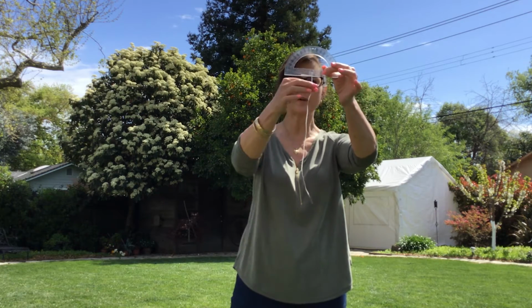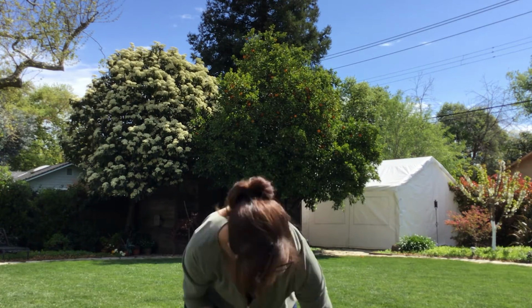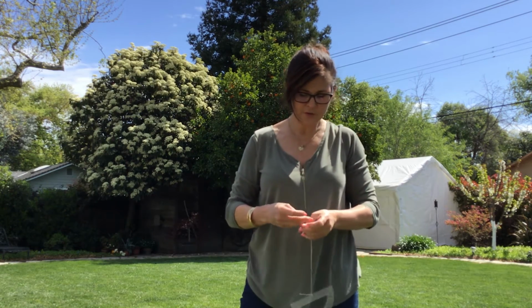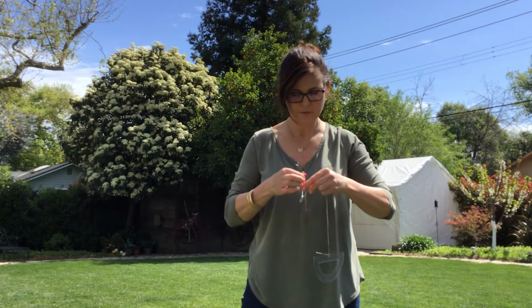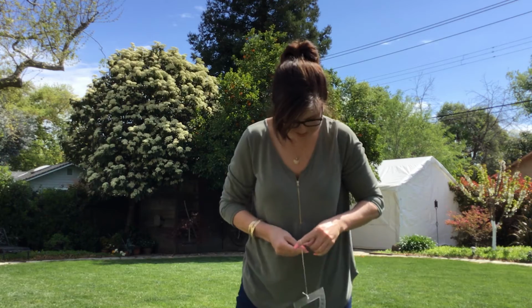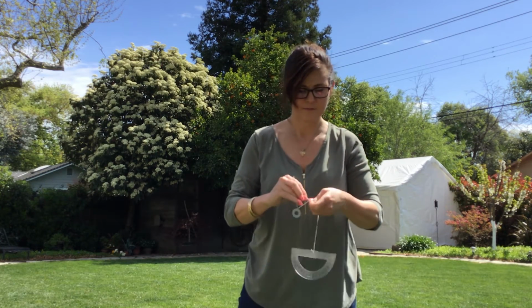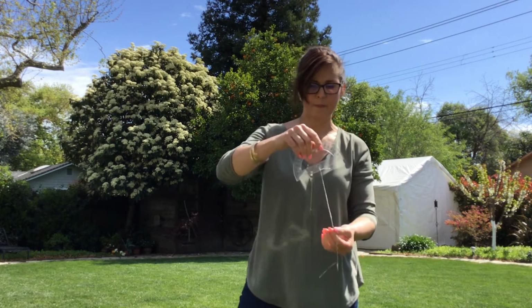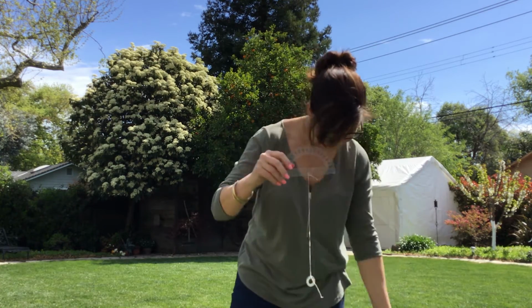The next thing we want to do is weigh it down. So get that little object that you're going to use for your weight and just tie it to the other end of the string. Okay, so now I have my protractor with my weighted string.